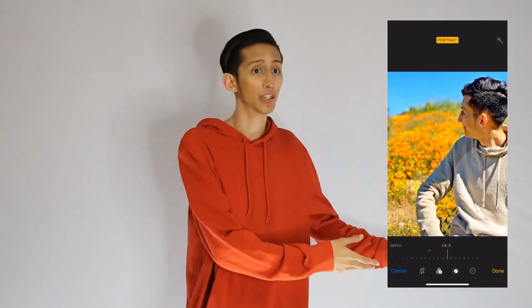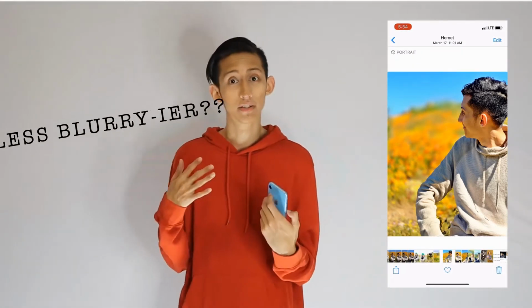Some tips that I have for using portrait mode are simple. Make sure you get up as close as you can. You really want to get up in there, like really close. Also, one thing that people forget when they're using portrait mode is you can actually go back and edit to make the portrait mode stronger and play with the shallow depth of field, make it blurrier, make it less blurry.